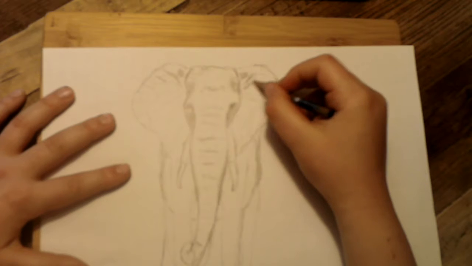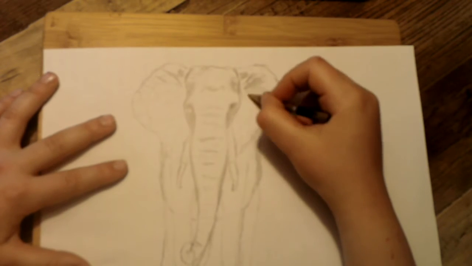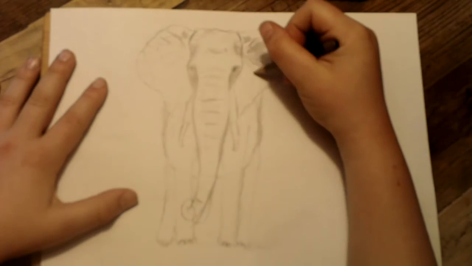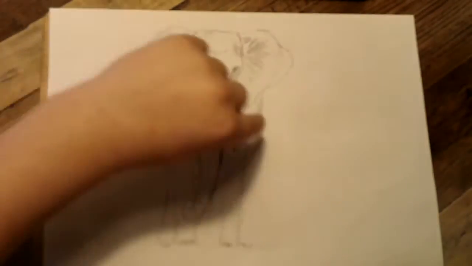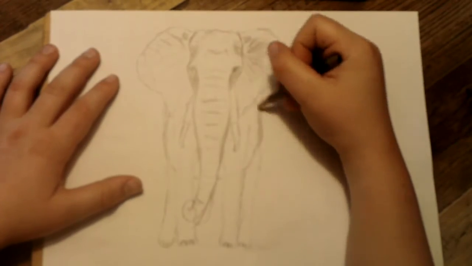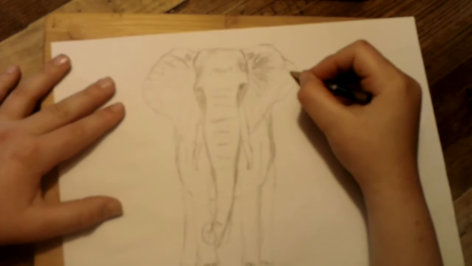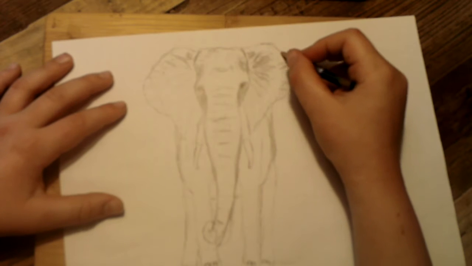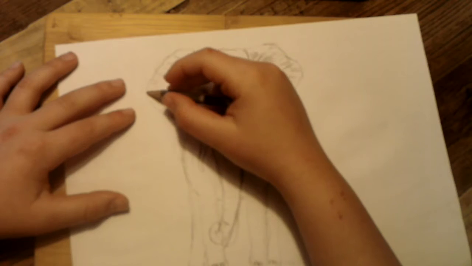Then I started to decorate a bit the top of the ears, and the bottom. As you can see, the ears went all around. I repassed those little lines that went around the edge and did the same to the other side.